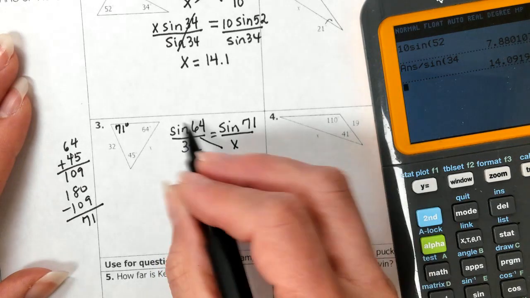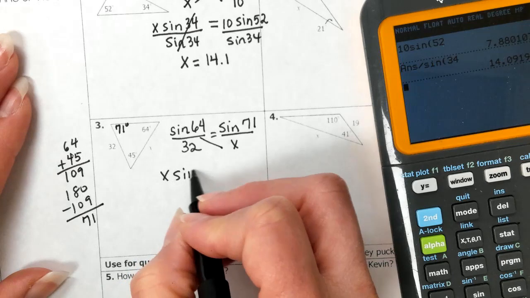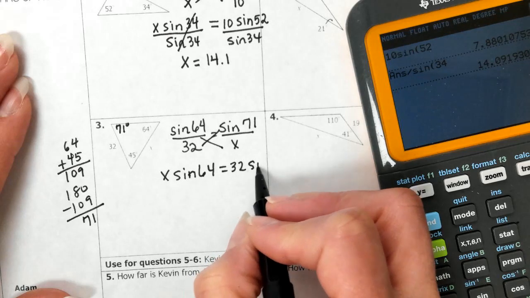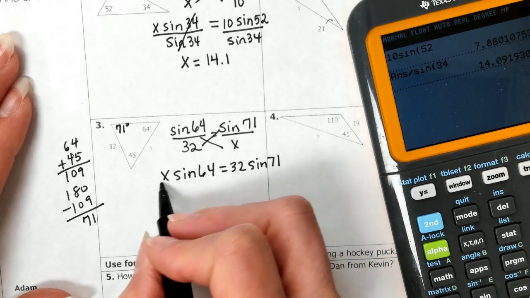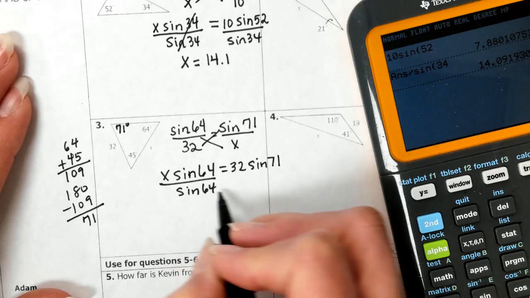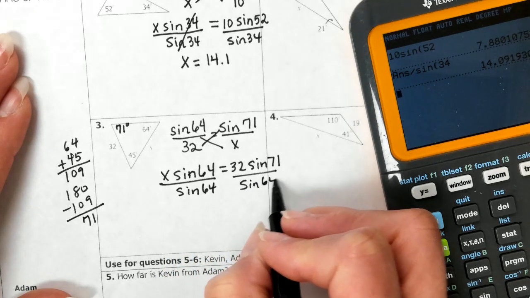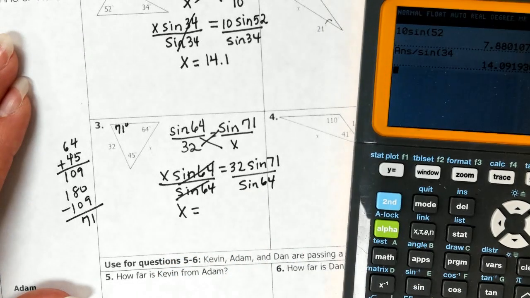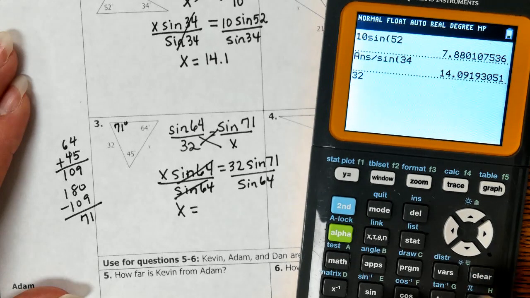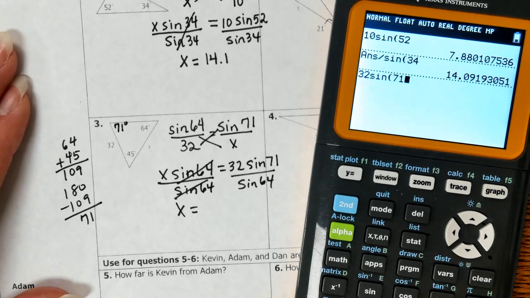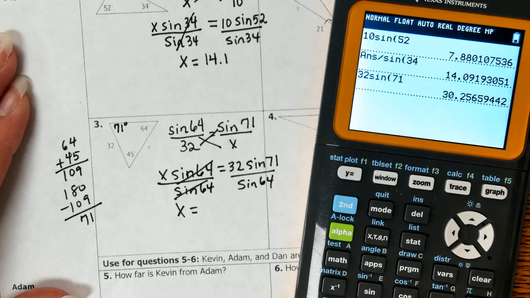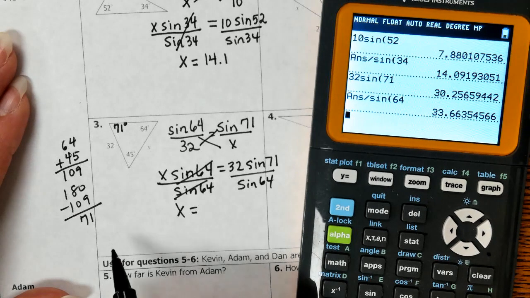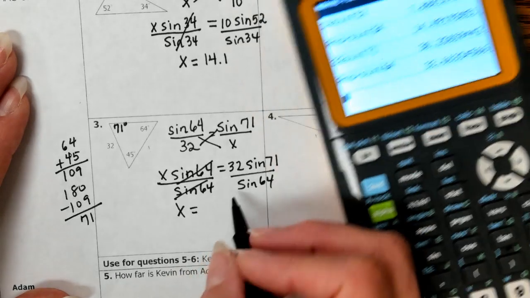If I go this direction, I can do X times sine 64. The other direction is 32 times sine 71. Divide by your sine 64 to get X by itself, because that will cancel. And then this could be entered in our calculator. So going back to our calculator, it's 32 times sine 71. That's all on my numerator. I'm going to hit enter. And then divide by sine 64. My answer to this is 33.7 if I round to the tenth.